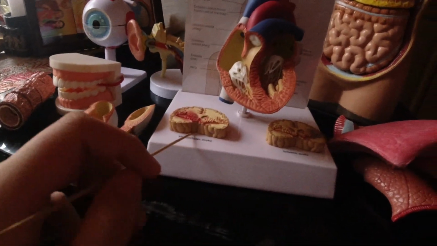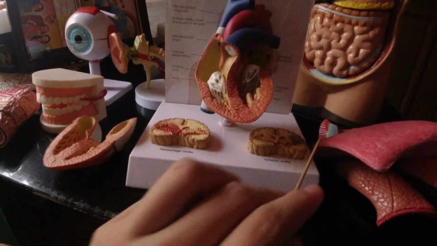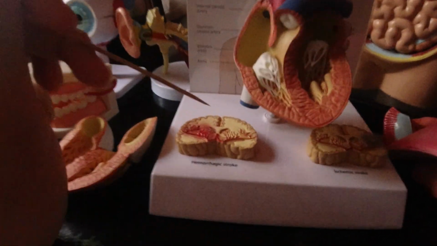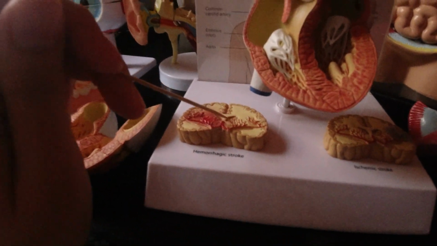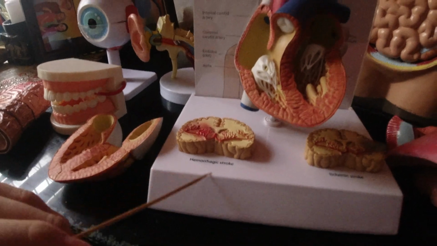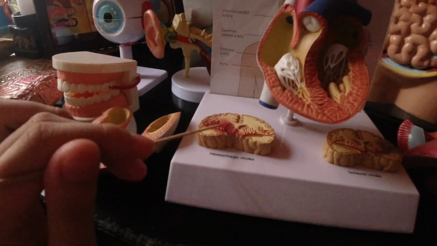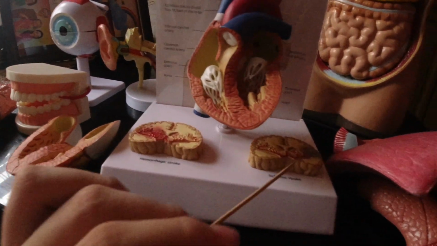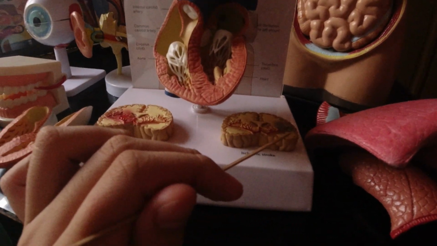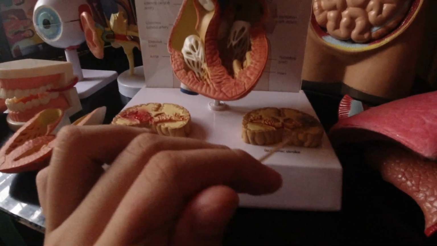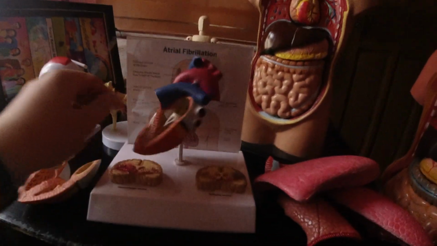And it also includes a piece of a brain here. I think this is the cerebrum. You can see the lateral ventricles here. Here's the hemorrhagic and ischemic stroke. Hemorrhagic is when the blood leaks. Ischemic is when the blood clots and it blocks the flow of the blood.